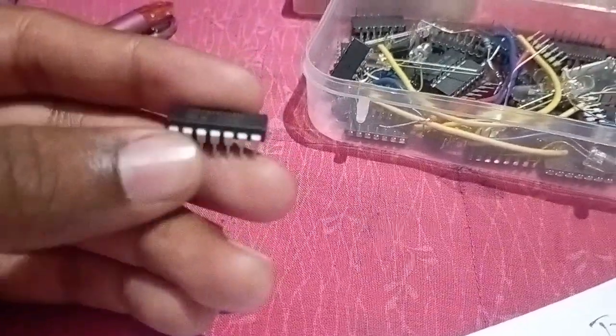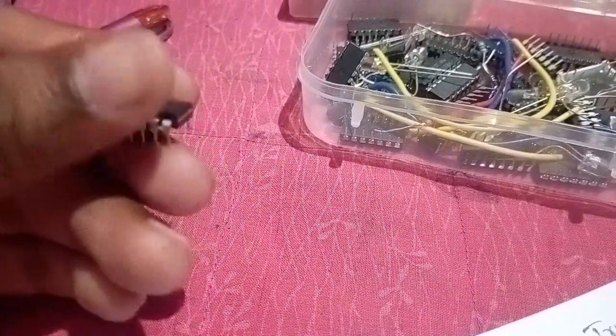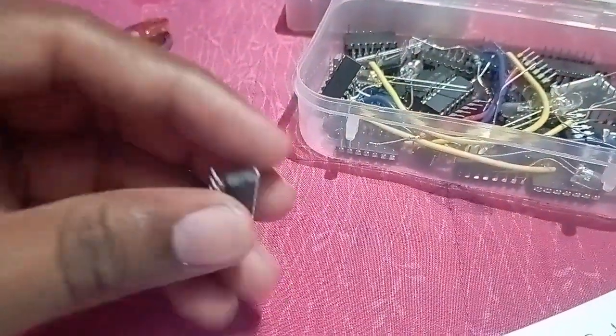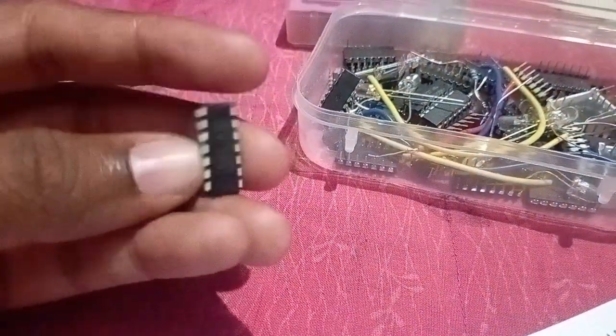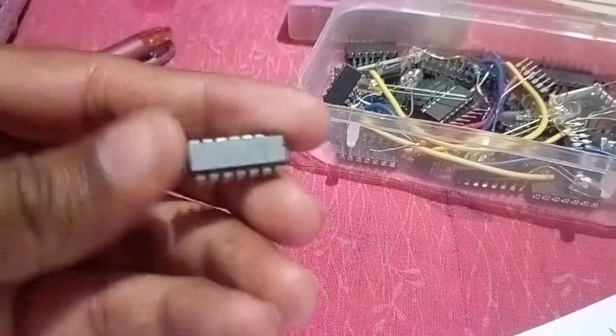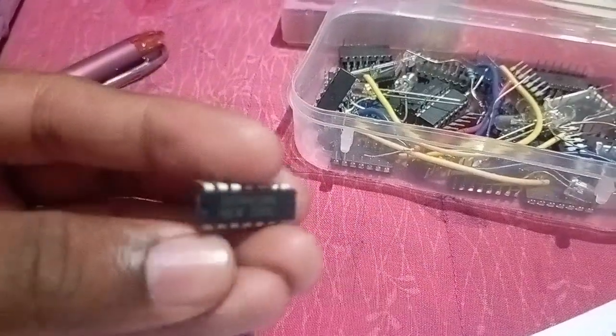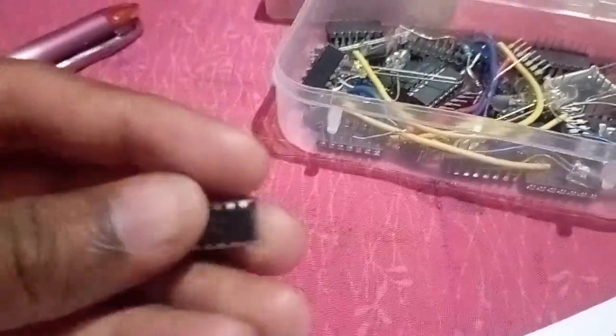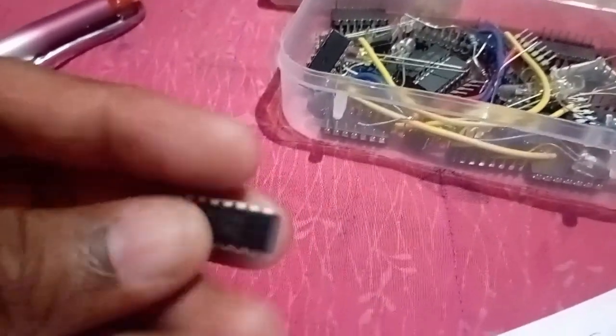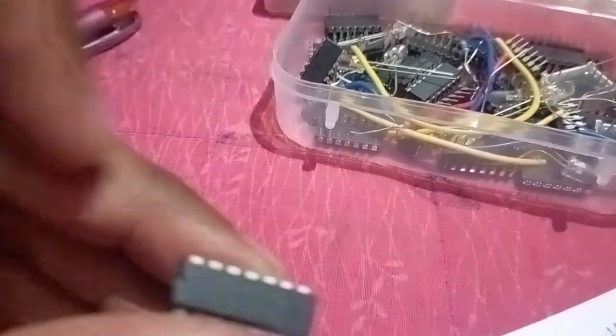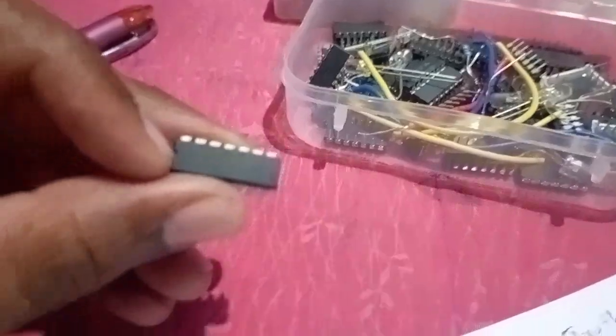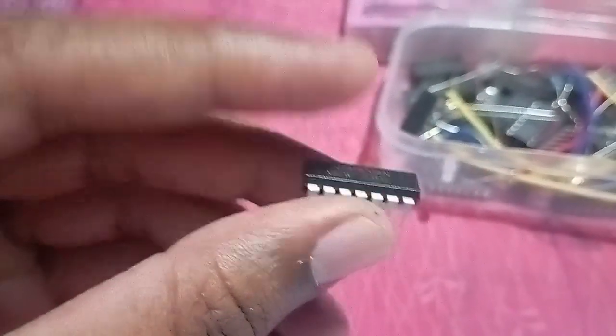Here there are totally 7 pins on one side and 7 pins on the other side. This 7 pins and here 7 pins. So whenever you use an IC, this is how you are going to hold it. How is it going to be held? Because here there is a notch, one small dotted notch, you can see it. So this is a notch.